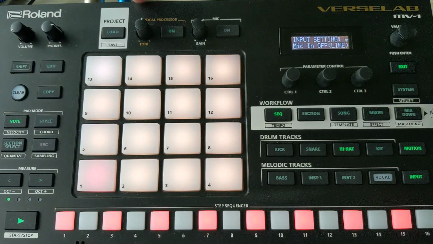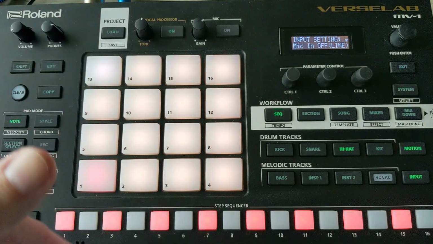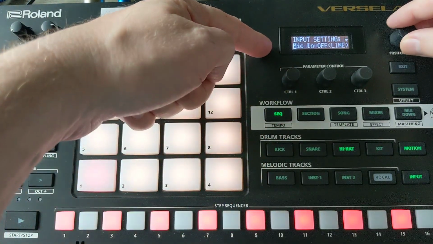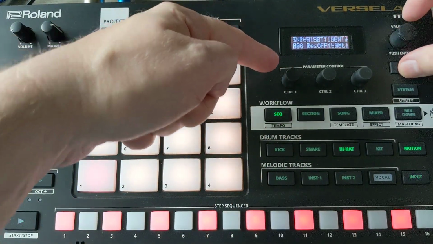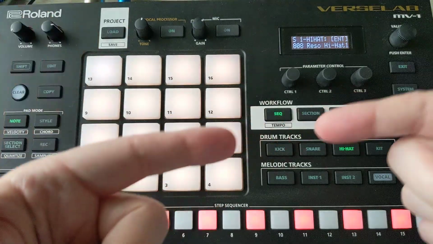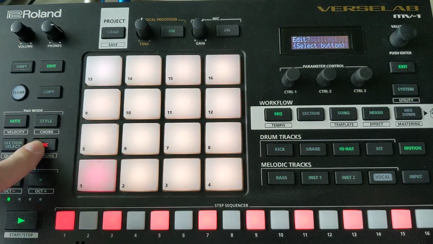So out here we have the line in and the XLR in, and we have the built-in mic down here. That's just these 3 things. That's not what we're looking at right now, so that's not what we need. What we need to do is go to Edit, Record.